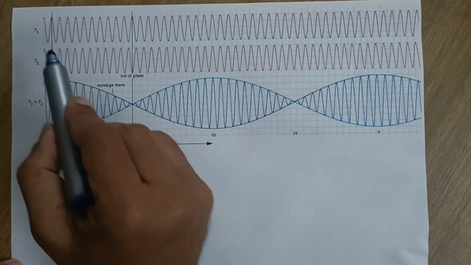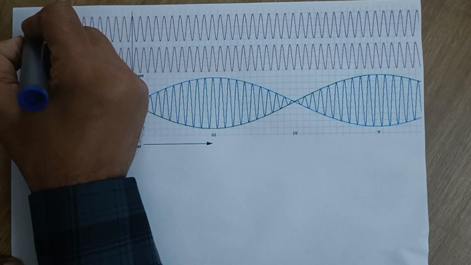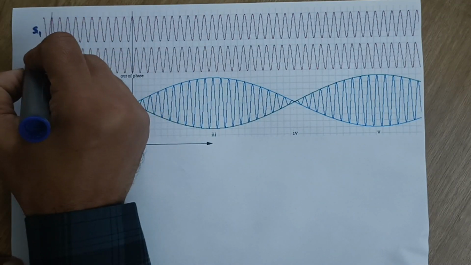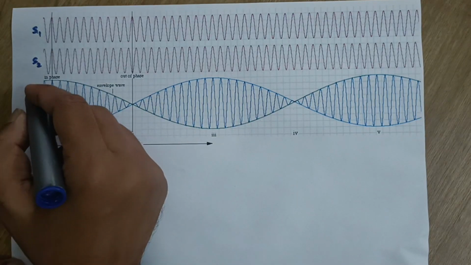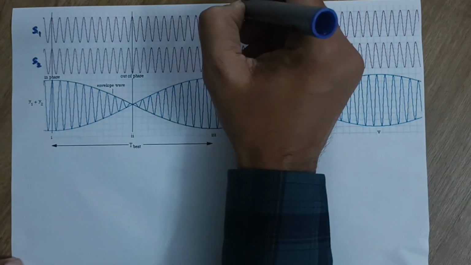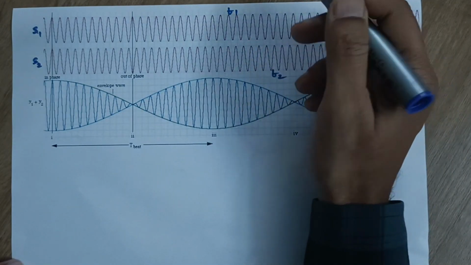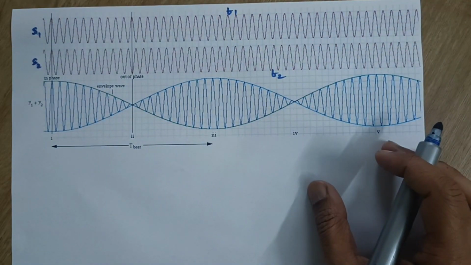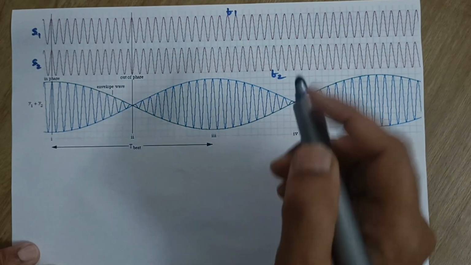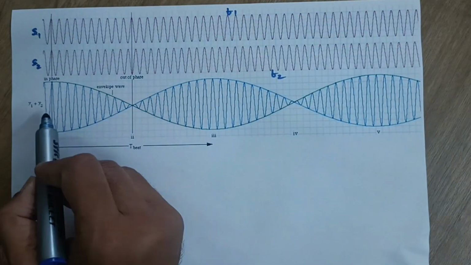So here in this diagram we are given these two waves, and the displacement of this wave is S1, this is S2. Now these two waves are superposing. Now the frequencies of these two waves are f1 and f2. The difference in frequency is very small, right? And I have to explain why.